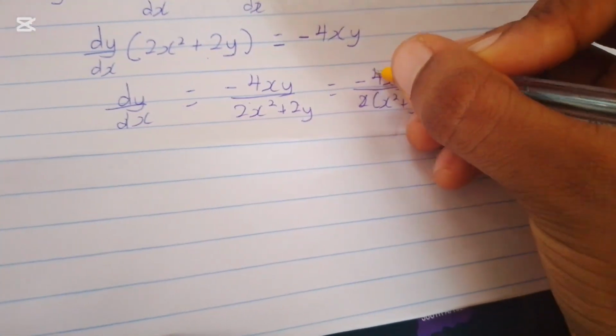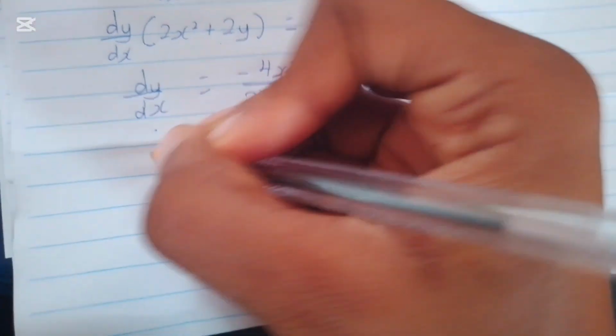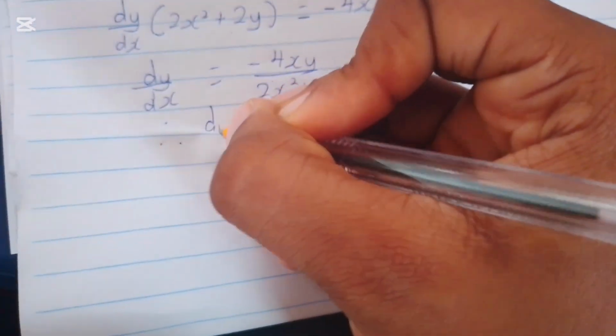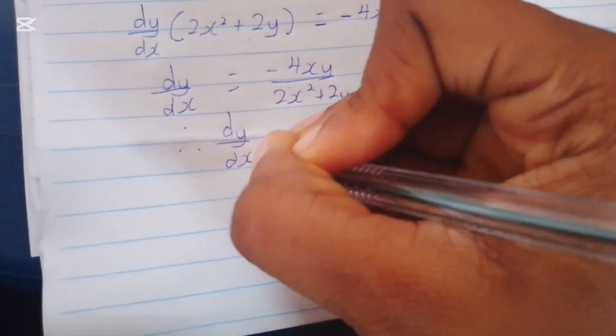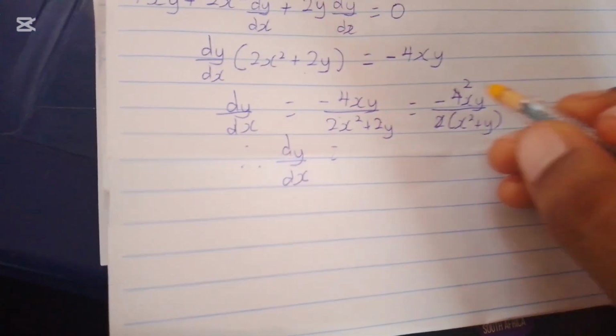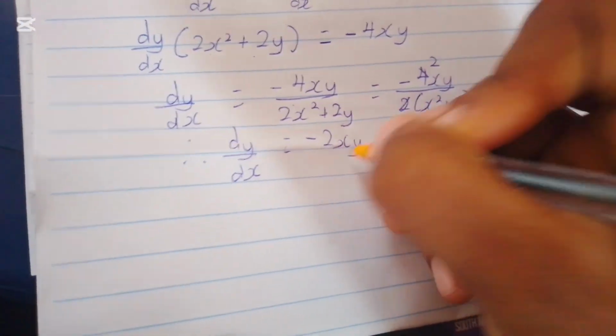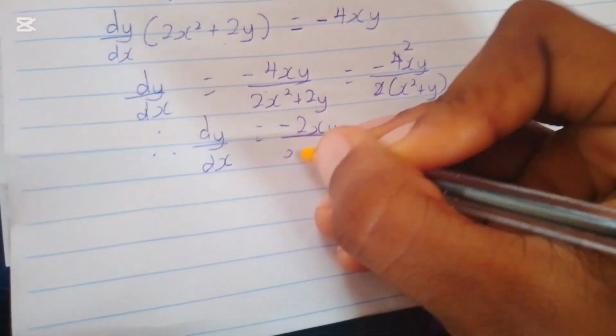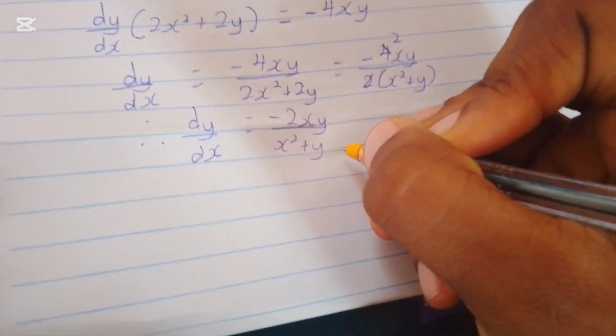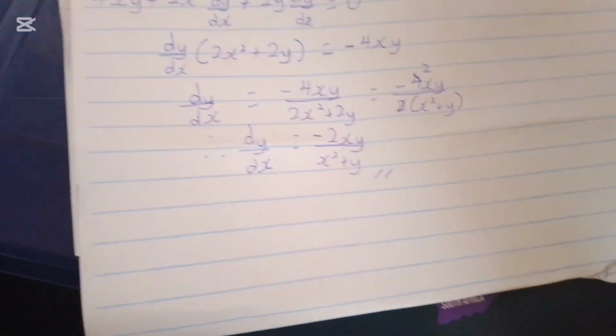Here 2 can cancel this 4, leaving us with 2. So therefore our final answer here for dy by dx is equal to minus 2xy in the numerator all over x squared plus y in the denominator.